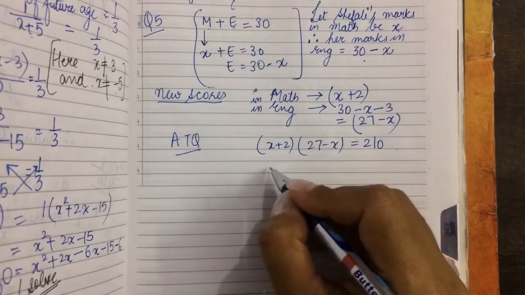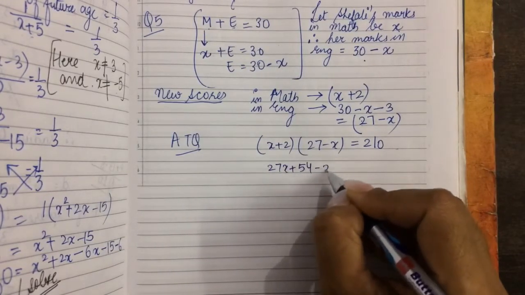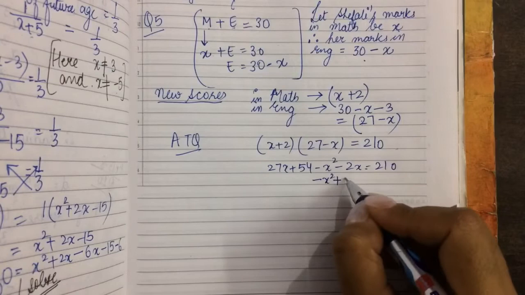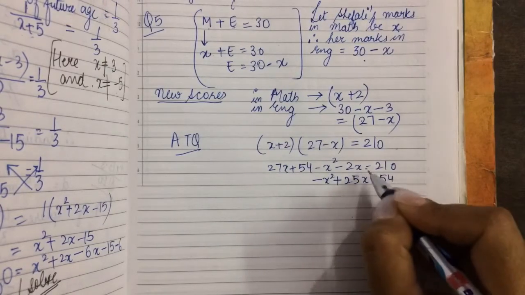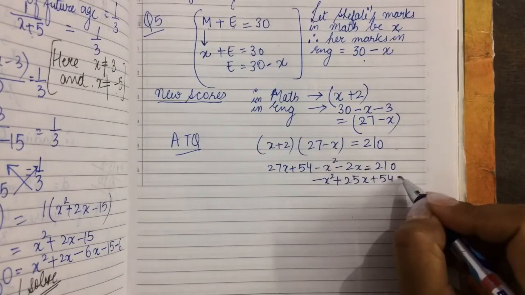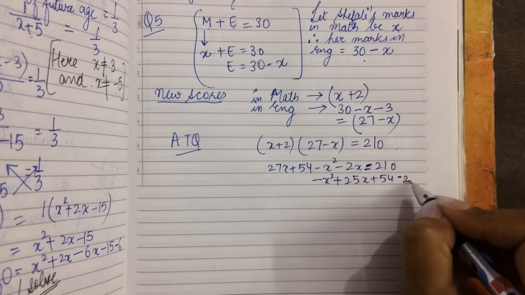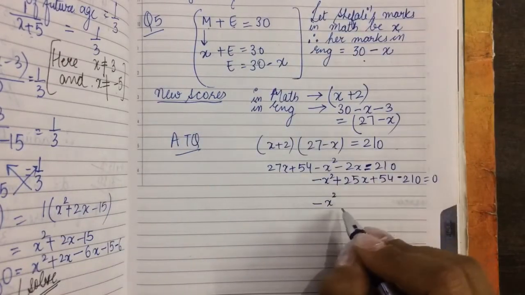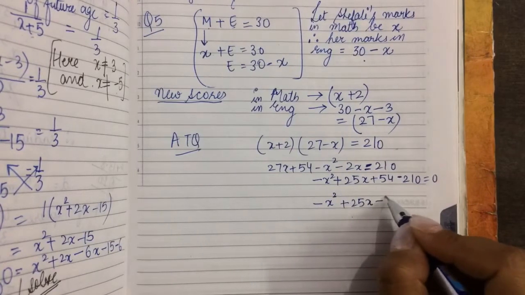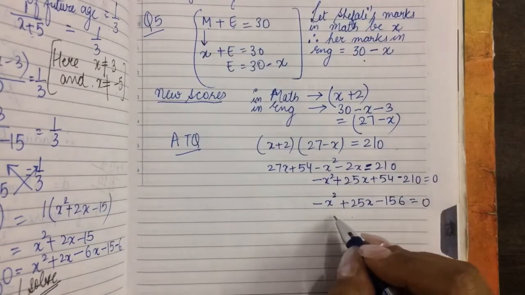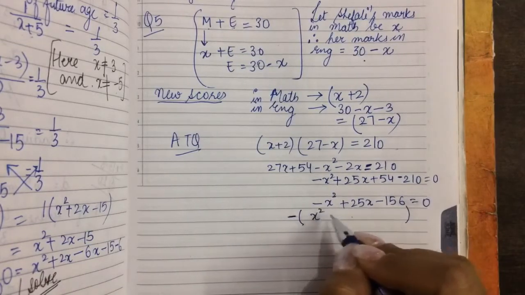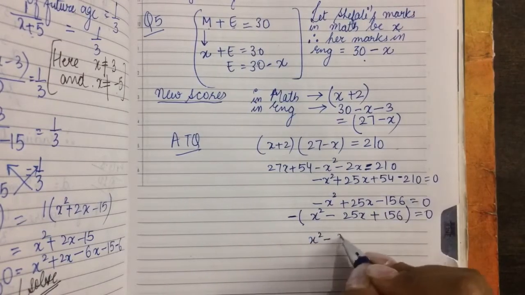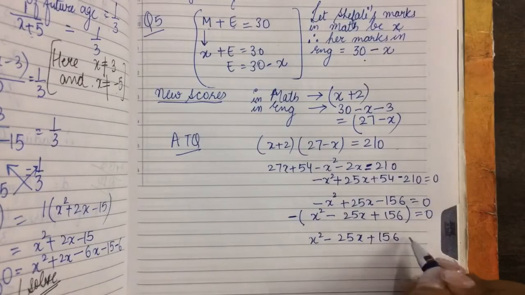Let's simplify. So I have simplified the left hand side. Now I'm transposing 210 to the left hand side. This will be minus x square plus 25x minus 156 equals to 0. Let's take negative common. x square minus 25x plus 156 equals to 0. So this is the simplified form of my quadratic equation.